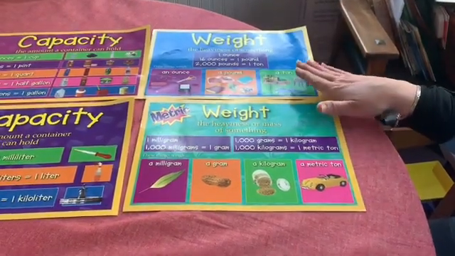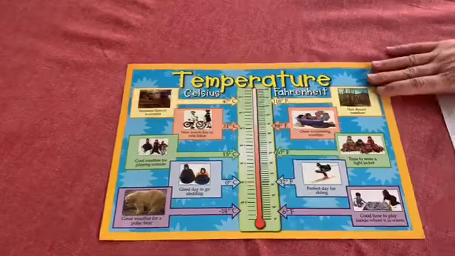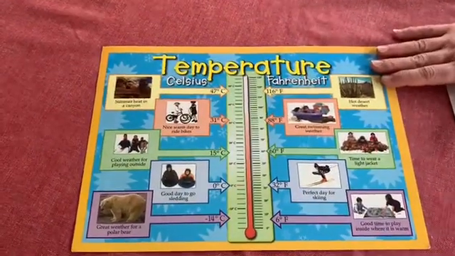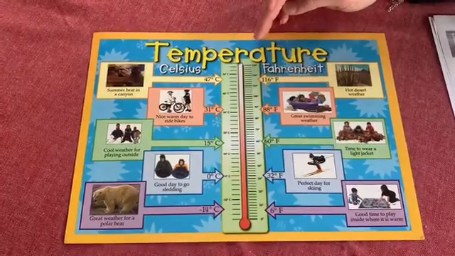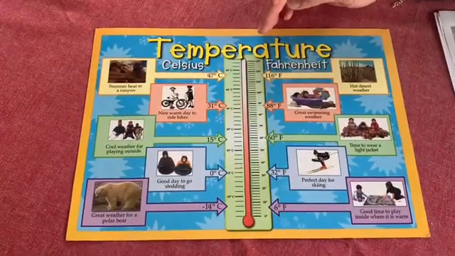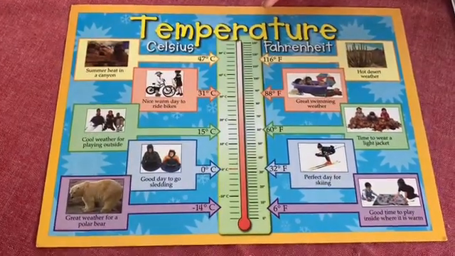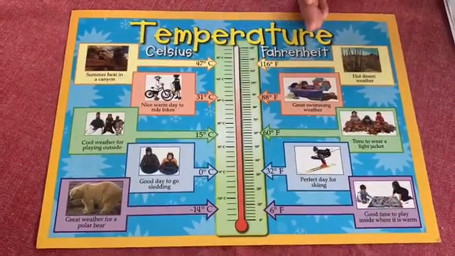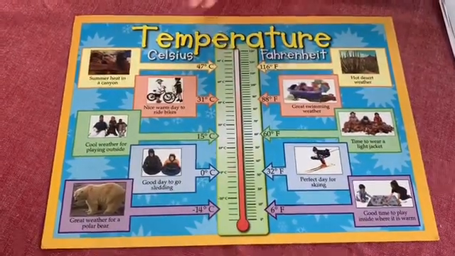After we learned about measuring weight, we talked about temperature. A thermometer is our tool that we need to use to measure how hot or cold something is. And our U.S. customary units are Fahrenheit. And our metric units are Celsius.